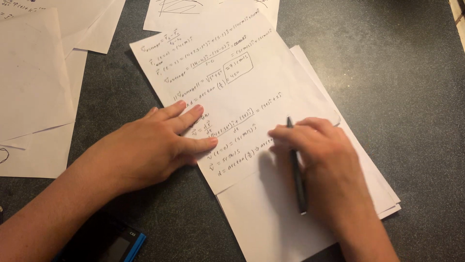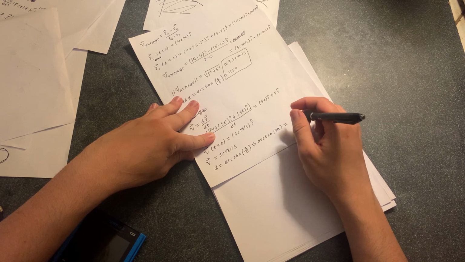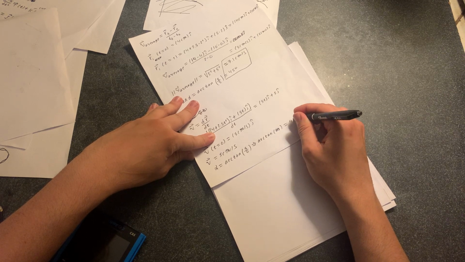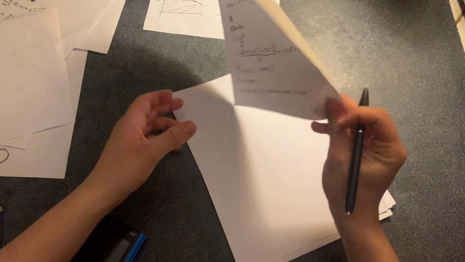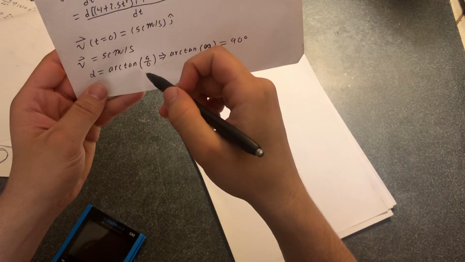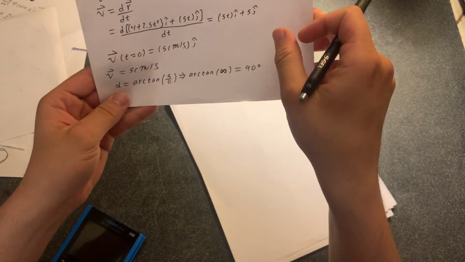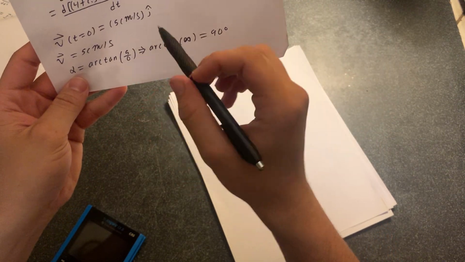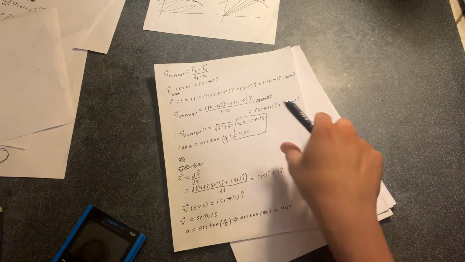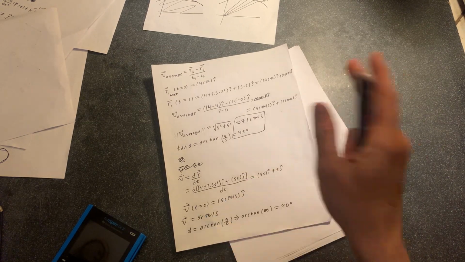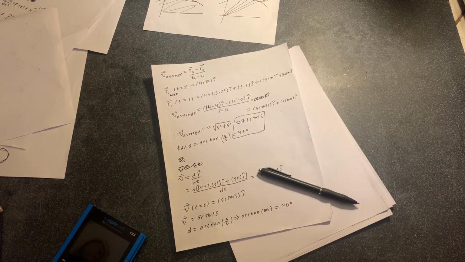The arctan of infinity is equal to 90 degrees. Any number divided by 0 is infinity. What happens with that phenomenon is it blows up, something you would see in a convergence test with series. You see that when you take calculus too. Okay. That is part B.